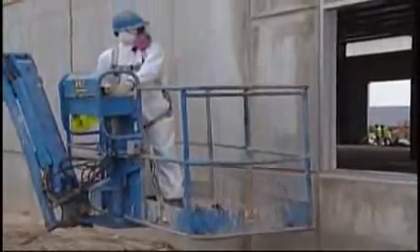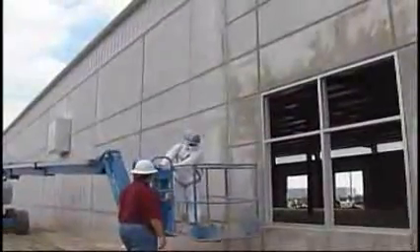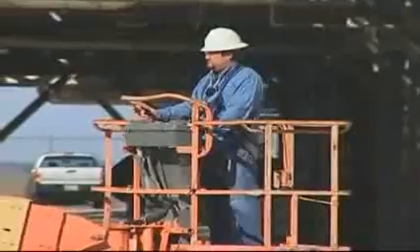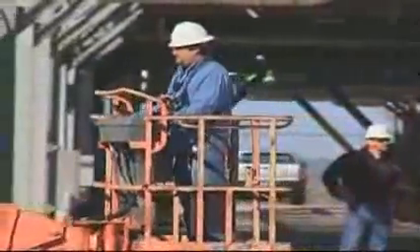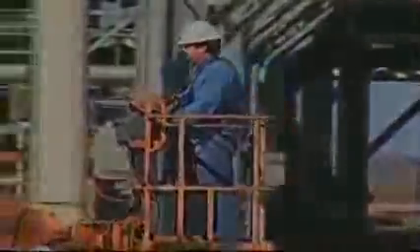Finally, if you don't understand any part of the lifting procedure, a lift's operation, or its safety features, ask your supervisor. The accident you prevent may be your own.